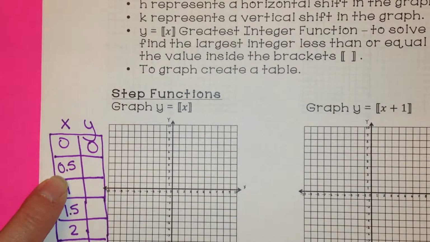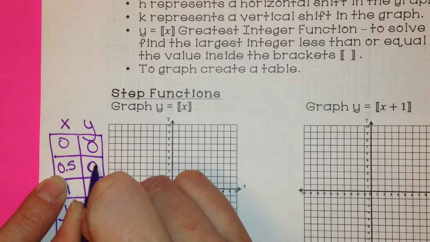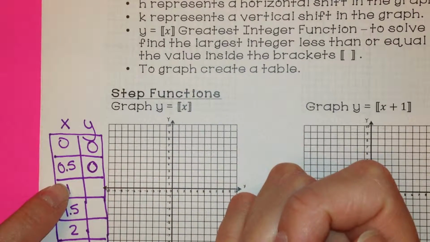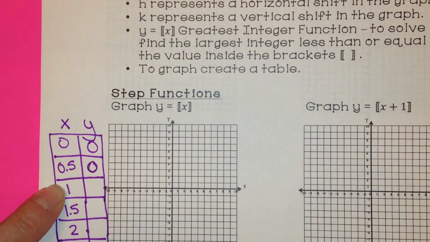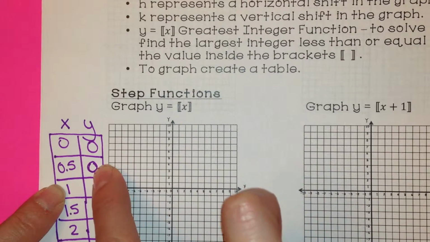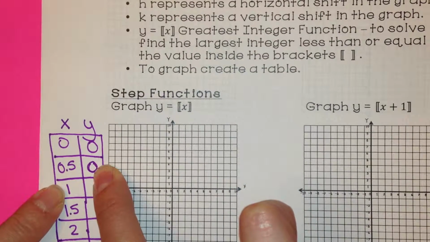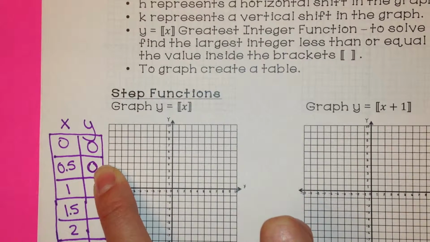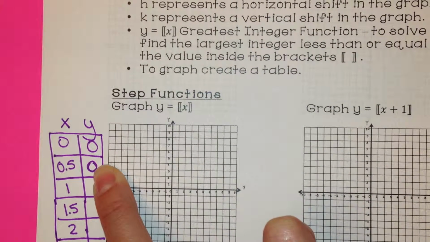So the largest integer that is less than or equal to 0.5 is still 0. So if I plugged in any decimal all the way up to 0.9999 repeating forever, the greatest integer of it would still be 0, because that would be the largest integer that is less than or equal to its value.